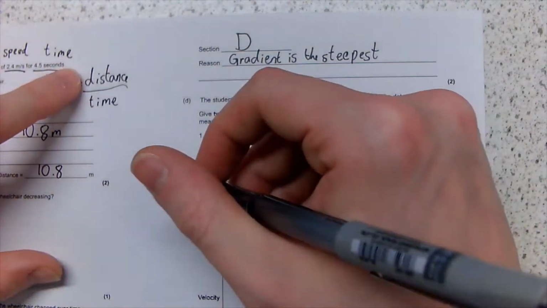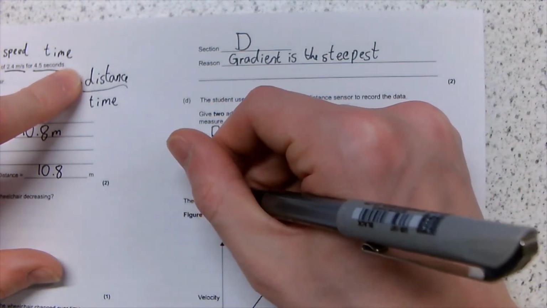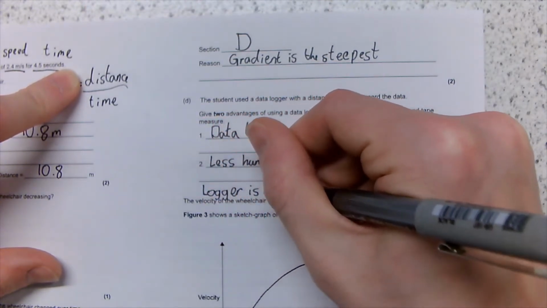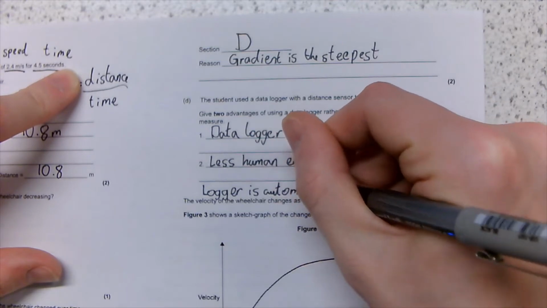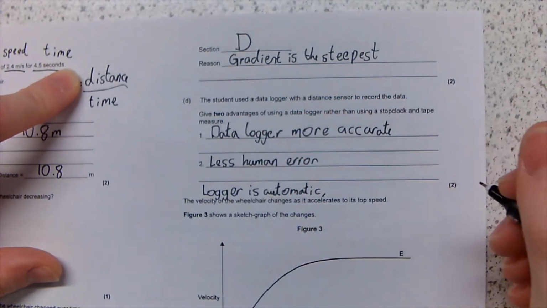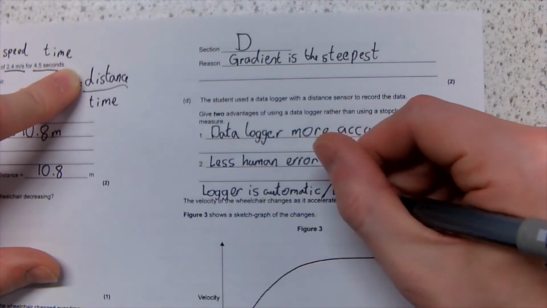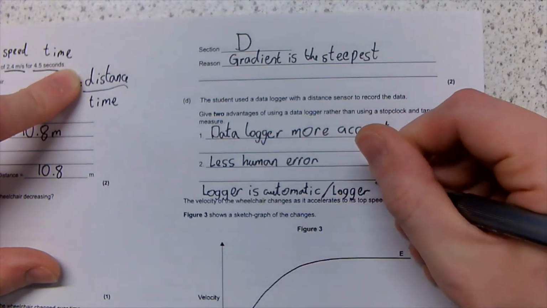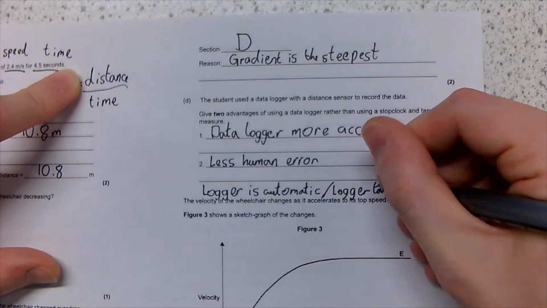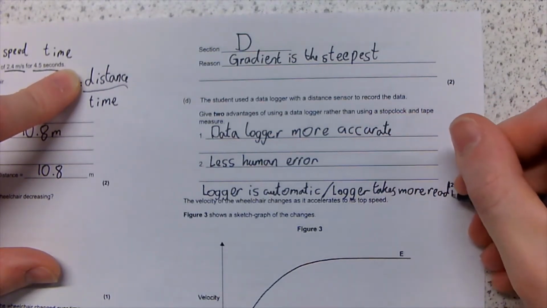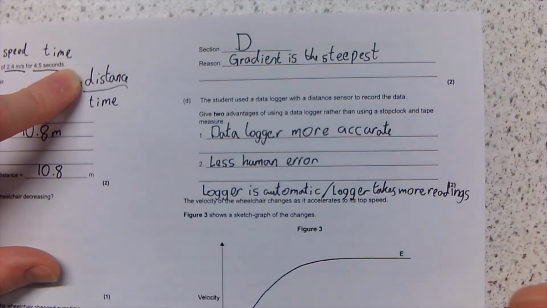You could have said, like I said earlier, you could have said the logger is automatic. That's another one you could have said. Or you could have also said something along the lines of logger takes more readings. They would also be acceptable answers.